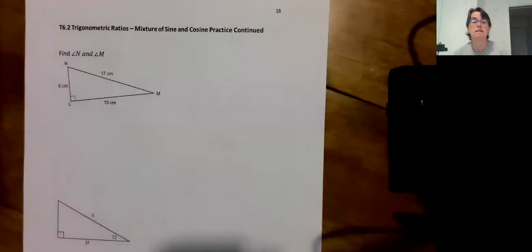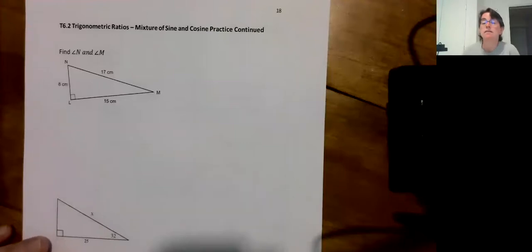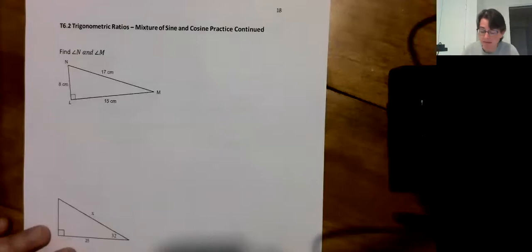Hi everybody, this is video T6.2 and we are continuing with our mixture of sine and cosine practice. The last video we calculated two sides on a triangle. On this one we are going to calculate two angles by the looks of it, because you can see we have all three sides. And sometimes students are like, that's so confusing. It's okay. I'm just trying to give you every different possibility so that when you see it, it's like, whatever. First step we've done probably for every triangle in this section.